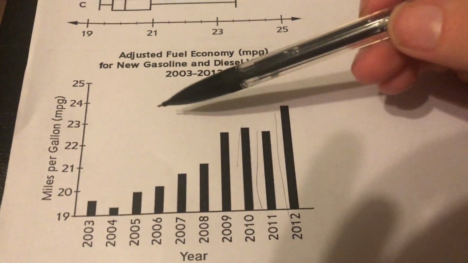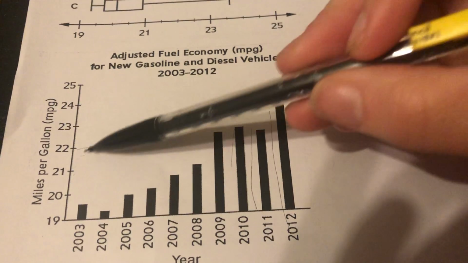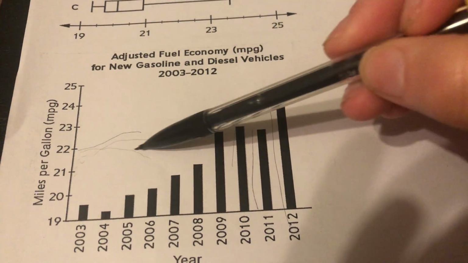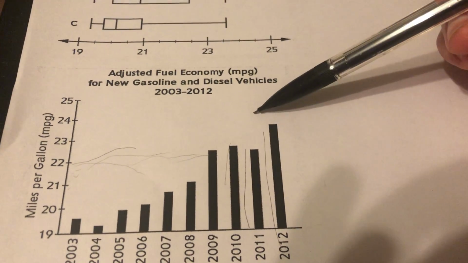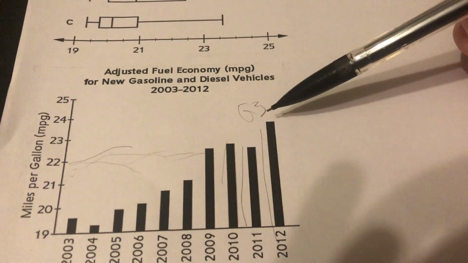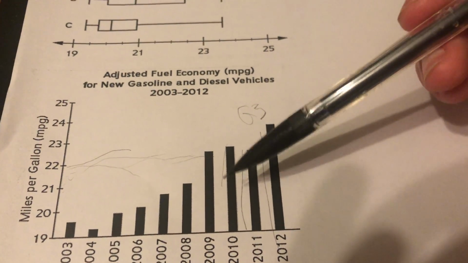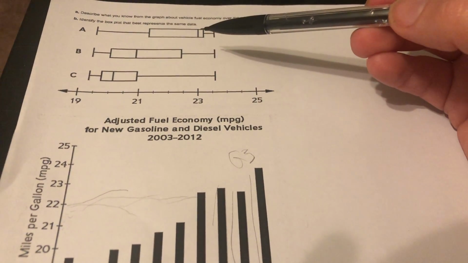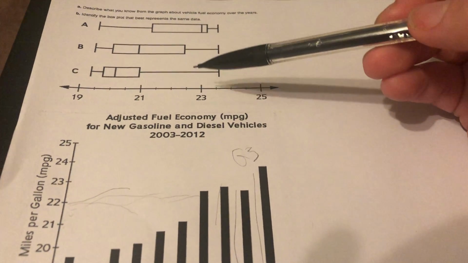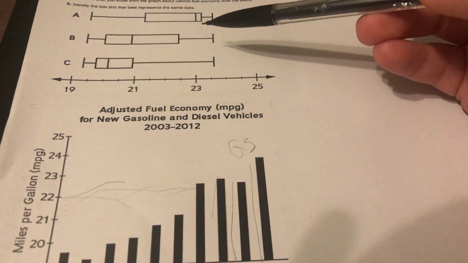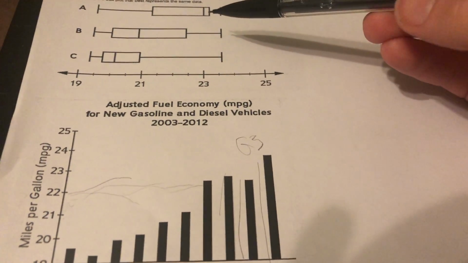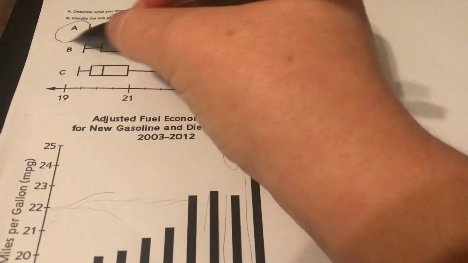On our bar graph, when we go to 22 per se, the upper quartile, quartile 3, will be above 22. There's only one set of information where the upper quartile, quartile 3, is above 22, matching this box plot. That would be the box plot A.